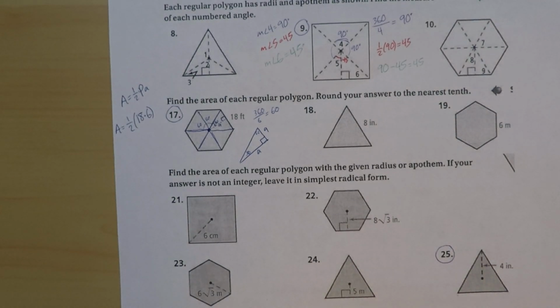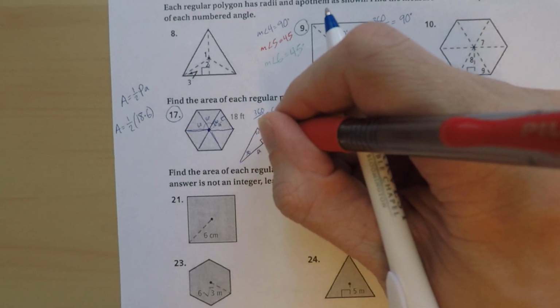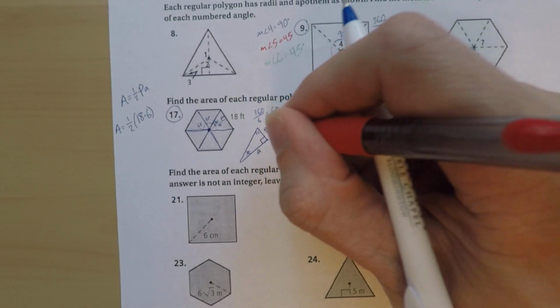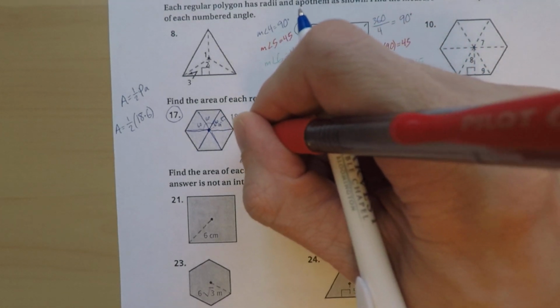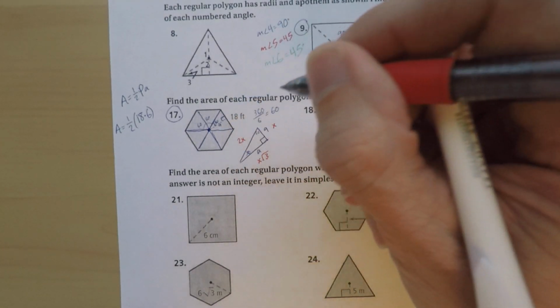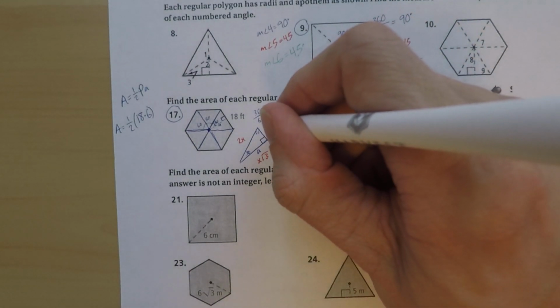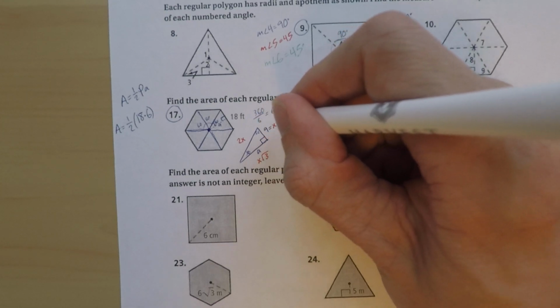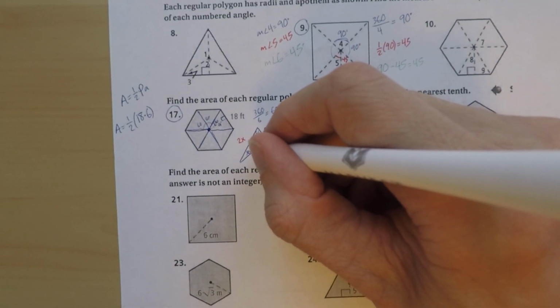When I'm finding a side using one of my special right triangles, put the ratios around the outside. So across from the 30 degree side is x. Across from the 60 degree side is x times the square root of 3. Across from the right angle, my hypotenuse, is 2x. Use the side you know to solve for x. In this case, very easy. X is 9.